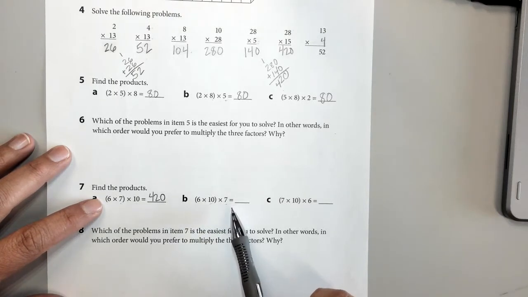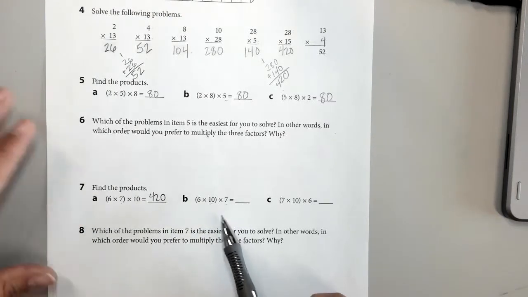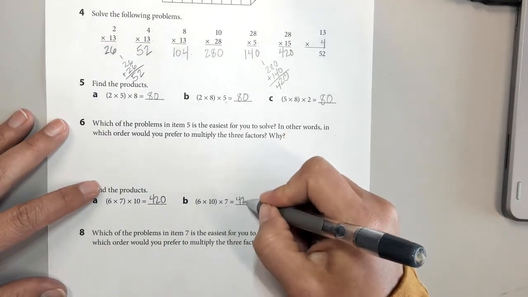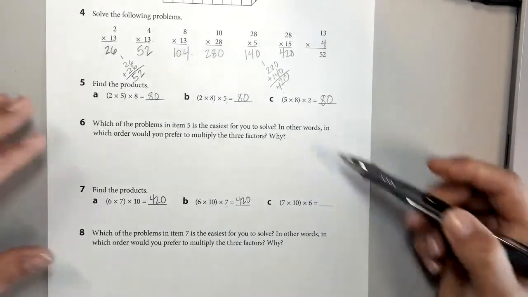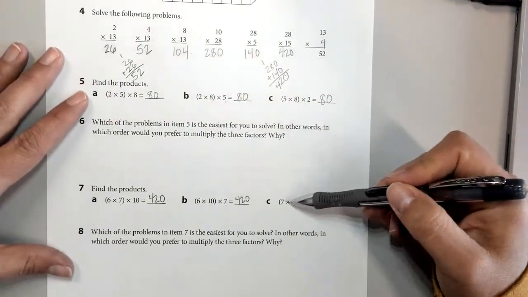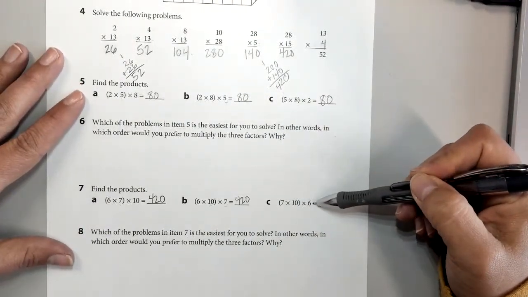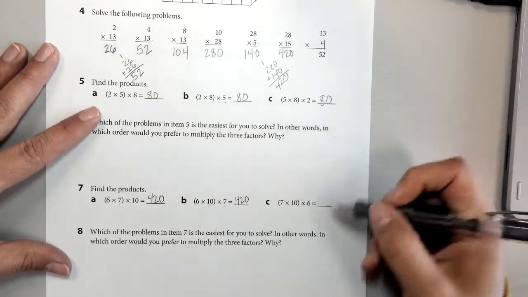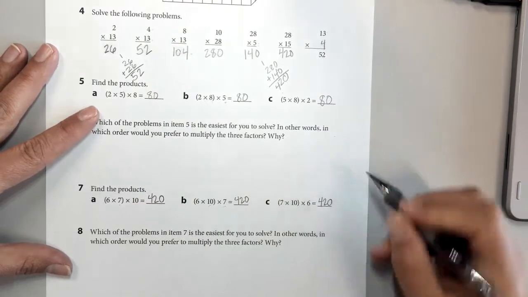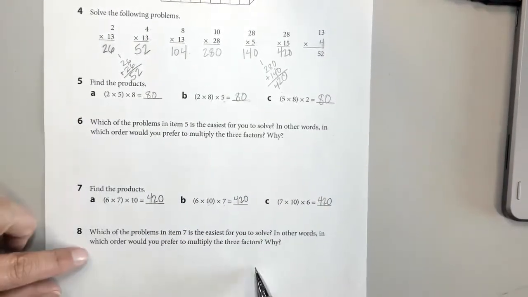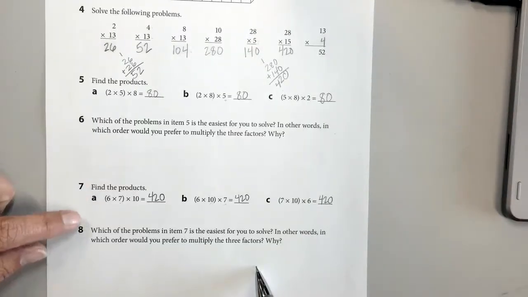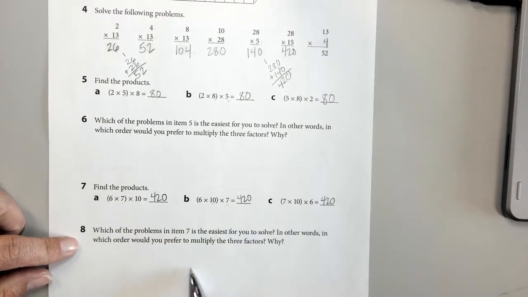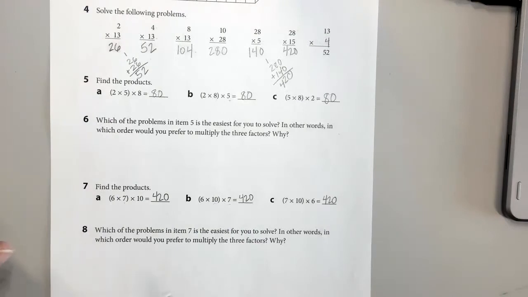Now 60 times 7, well, good thing I know that this is related. These are the same because that's hard for me to think of. But maybe it's not as hard for you. 7 times 10 times 6. Again, 7 times 10 is 70, times 6 is going to be 420. But number 8 is the same question as we had up here. Which one of these was easiest for you to solve and why? You can turn off the video now and answer that yourself.